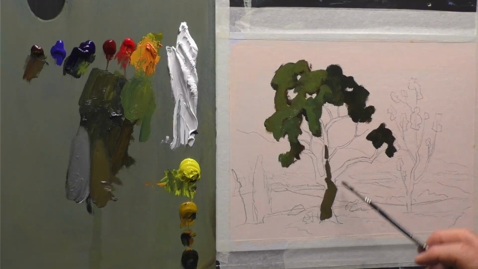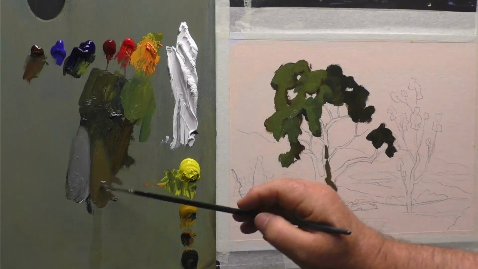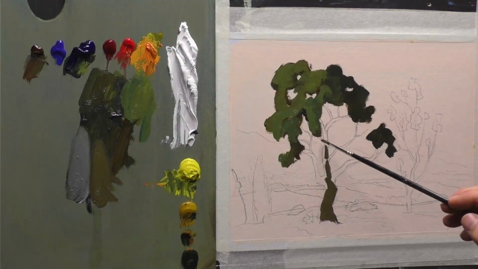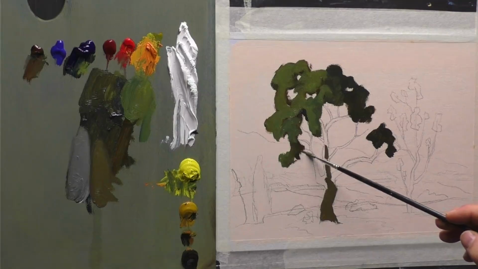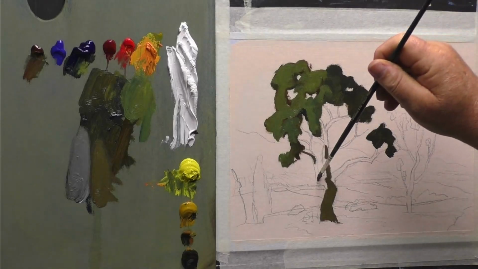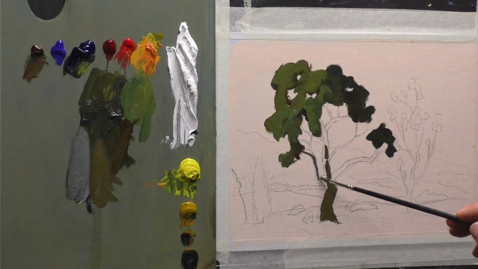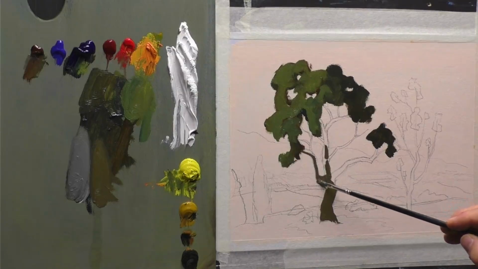And I will put the light on top. So I'm not worried right now for the light. I'm just concerned on how I'll put in my trunk the way I see it in my mind or on a picture.